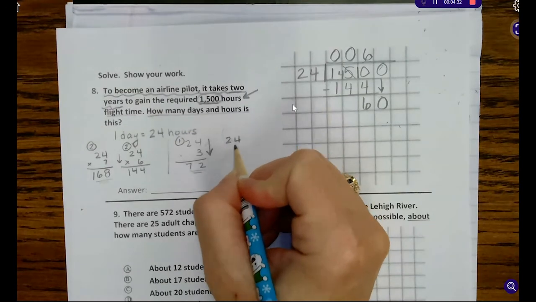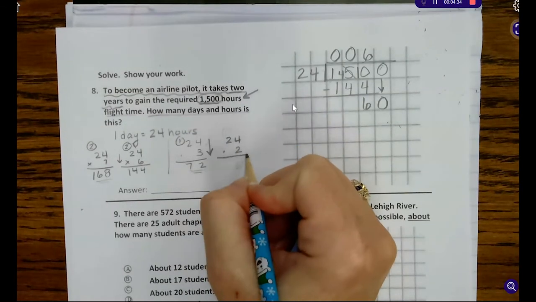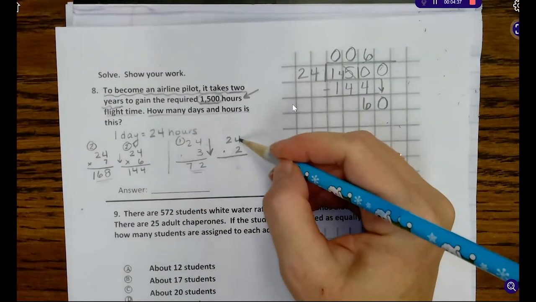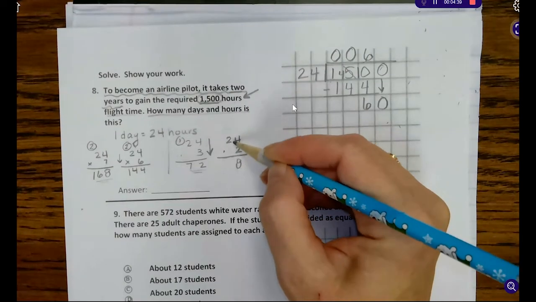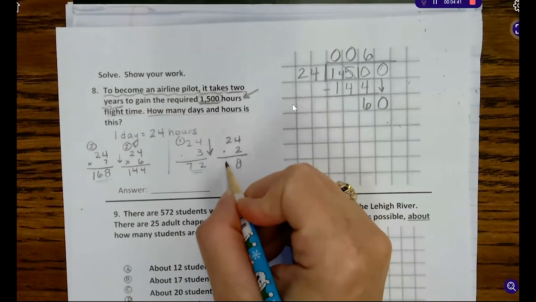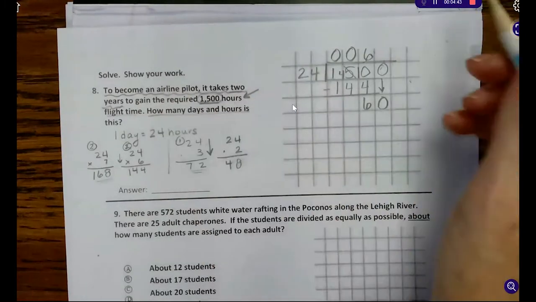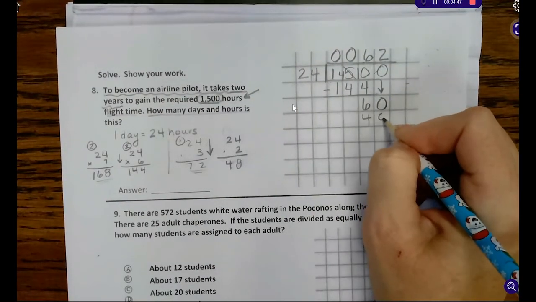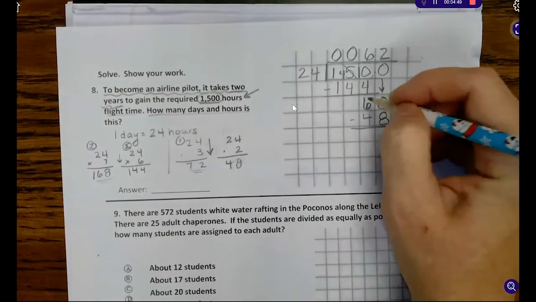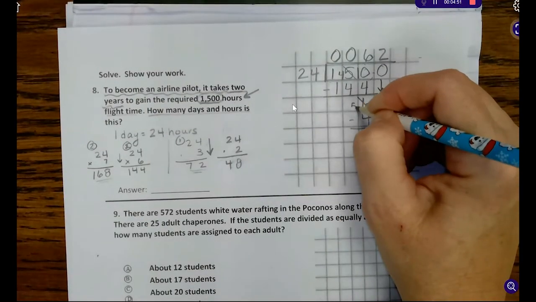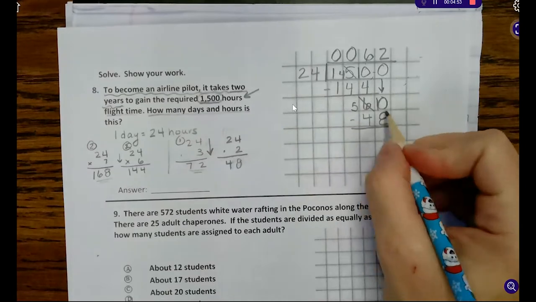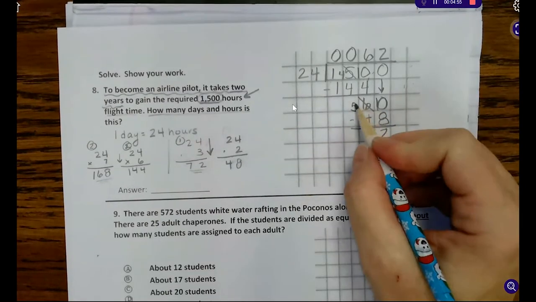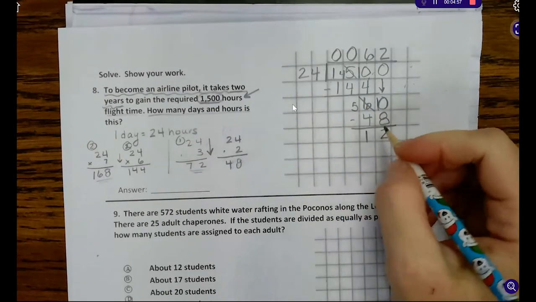24 times 2. 2 times 4 is 8. 2 times 2 is 4. So we have a 2 in our quotient, 48. I need to subtract by borrowing. 10 take away 8 is 2. 5 take away 4 is 1. And I have remainder 12.